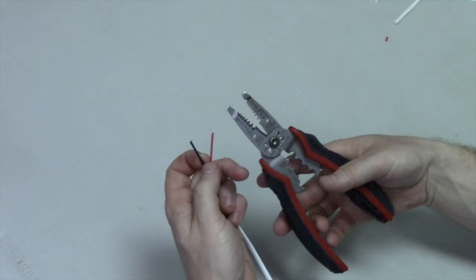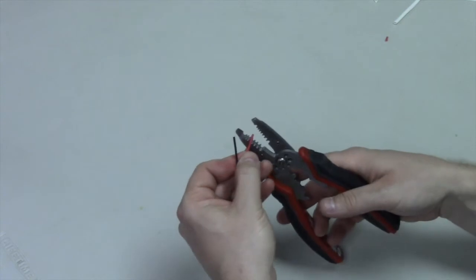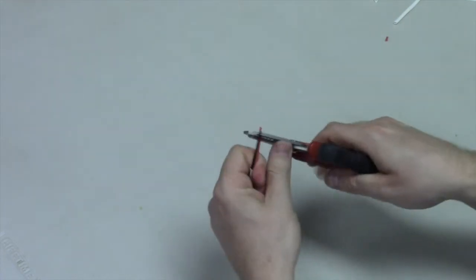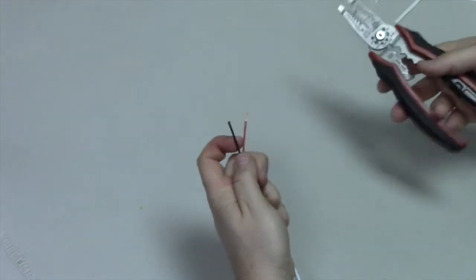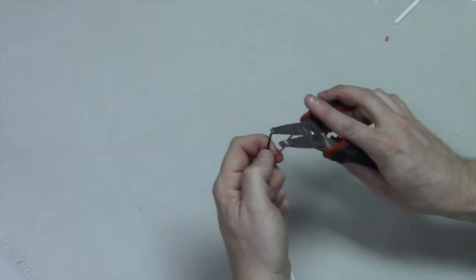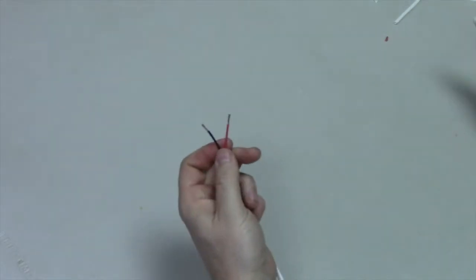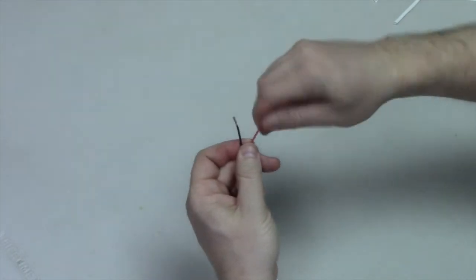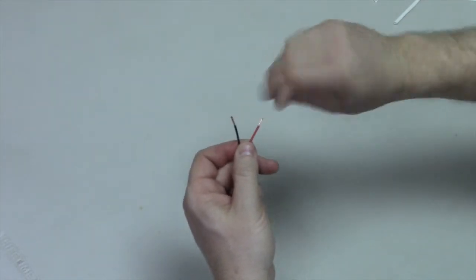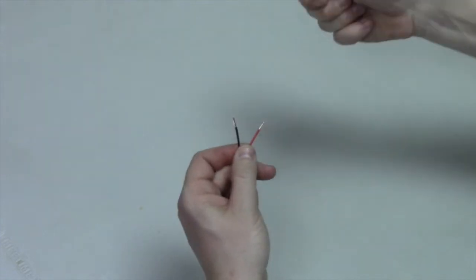Make sure you pick the correct gauge on the wire stripper. Since we are using 16 gauge wire, you will need to find the 16 gauge hole on the wire strippers. Crimp down and pull off the sheathing for each. It's good practice to twist the ends of the wires tight so there aren't any loose ends.